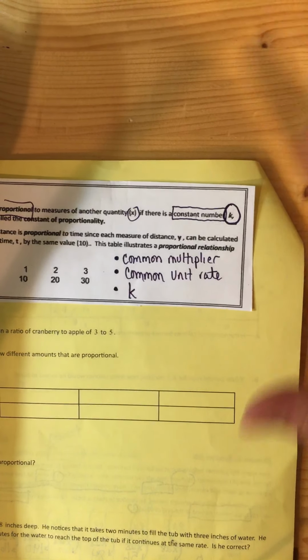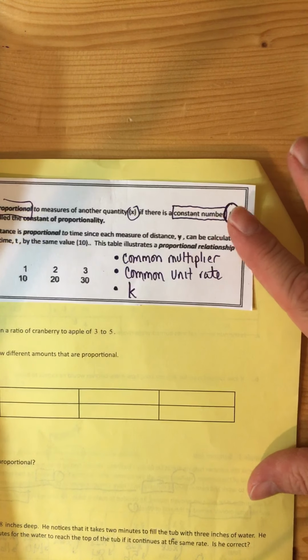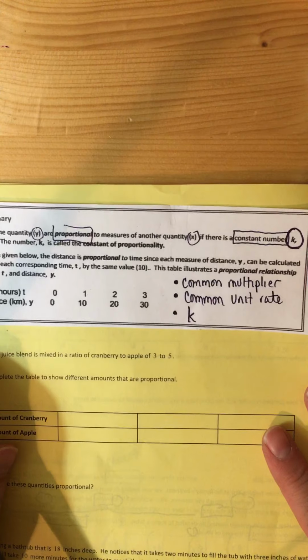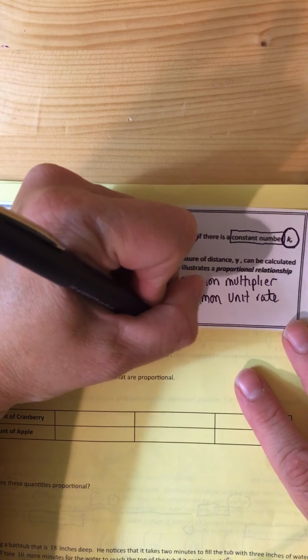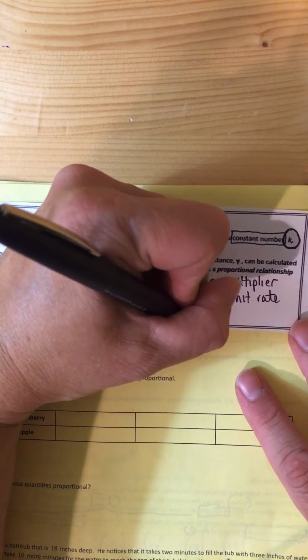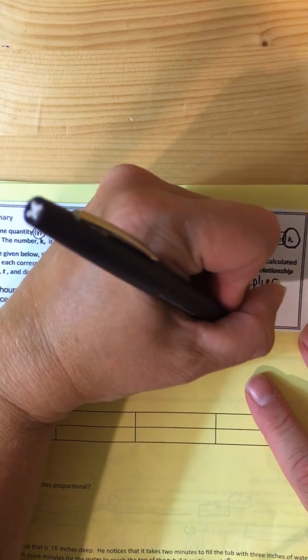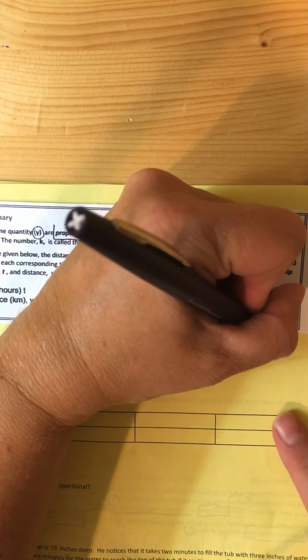Don't ask me why it's a k if constant starts with a c. Kind of a weird thing. And it also has the name constant of proportionality. I'm going to put that down here because I'm running out of room. Constant of proportionality. I know that's a big word.